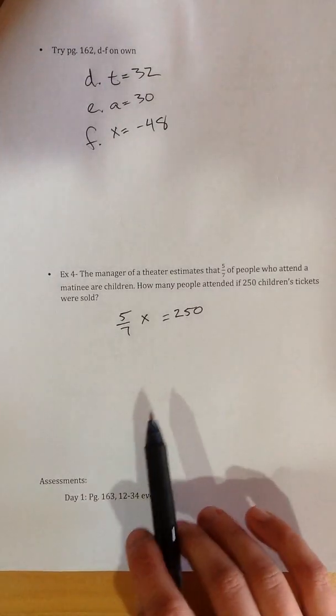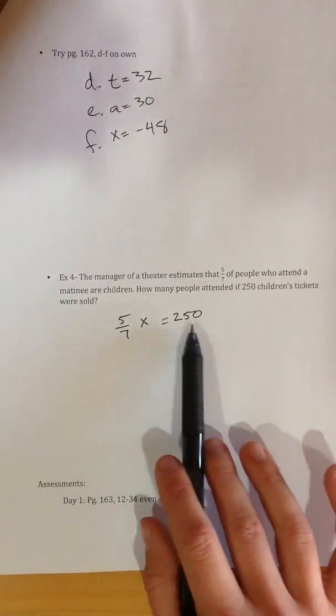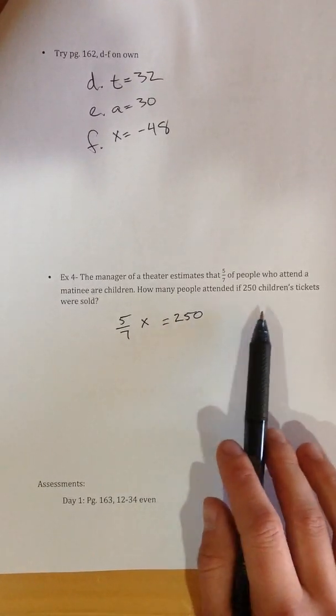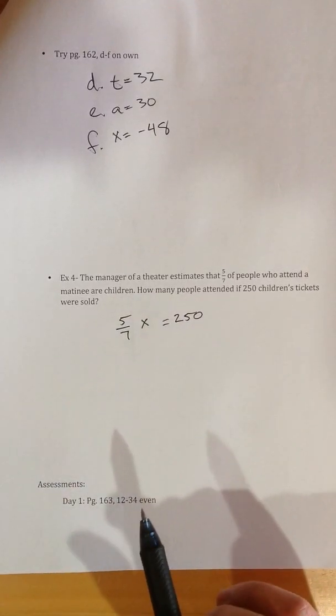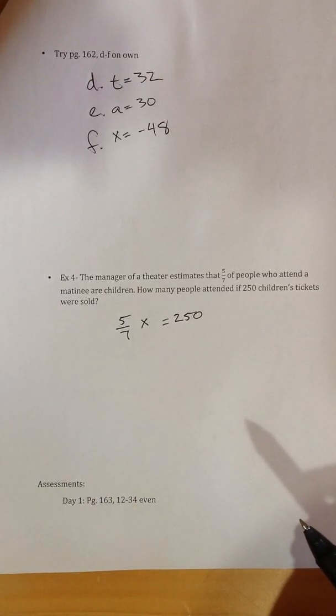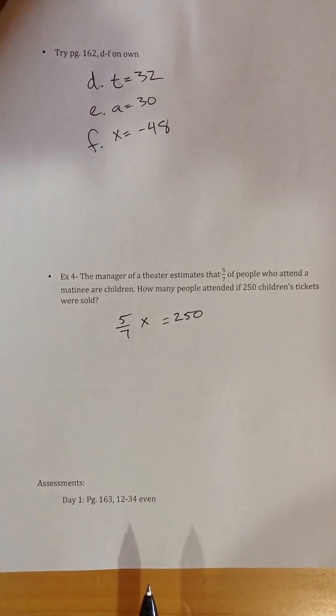So if we think about it logically here, this number for X should be bigger than 250 because there should be more people that attend this theater matinee than the 250 kids that are there. If we had less than that for our total number of people, logically that wouldn't really make sense. So whatever we get for X should be bigger than 250.